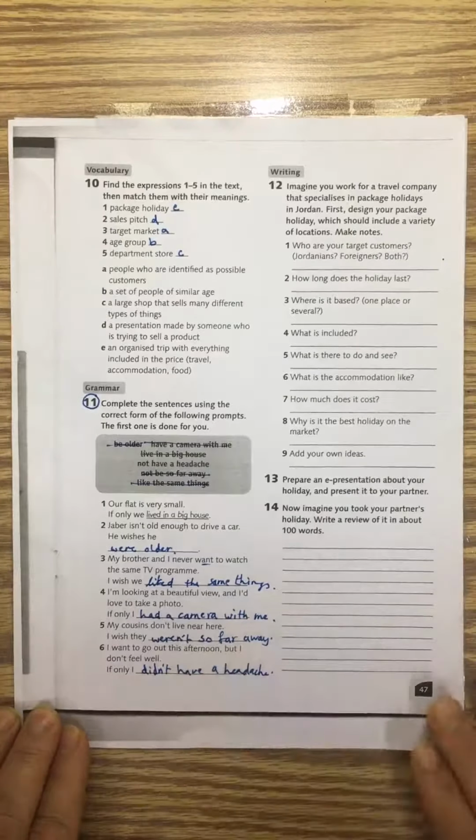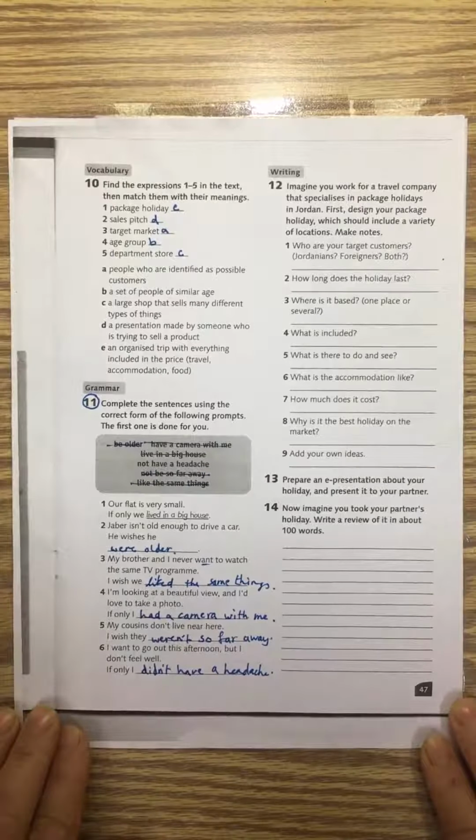Okay, now number A, people who are identified as possible customers. This is number A. It goes with 3, target market. A set of people of similar age. It goes with 4, age group. Number C, a large shop that sells many different types of things. It is department store, number 5.